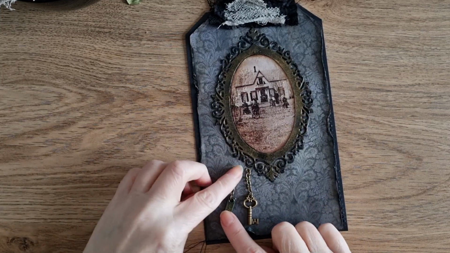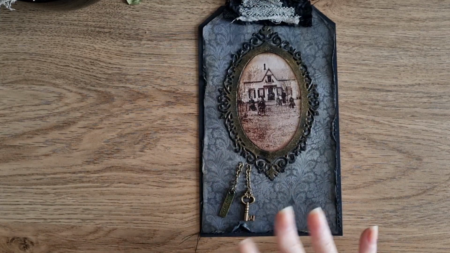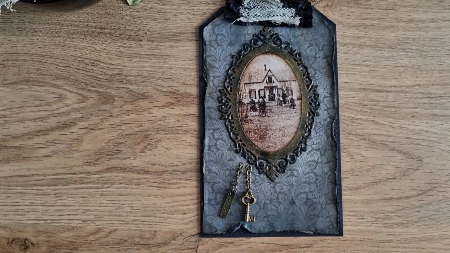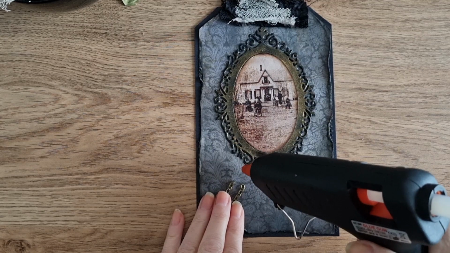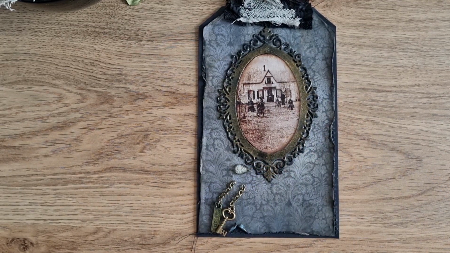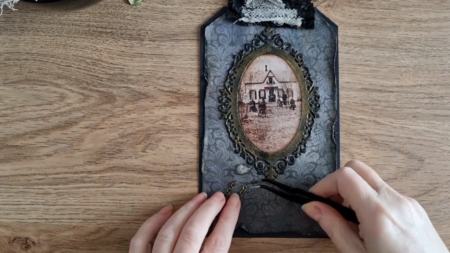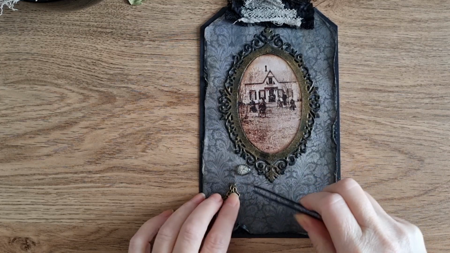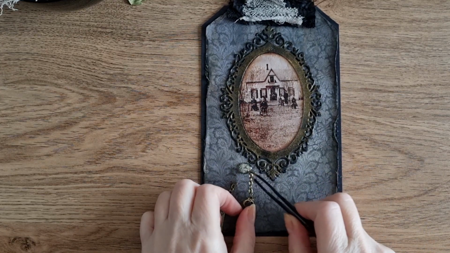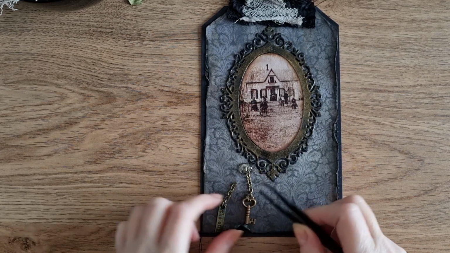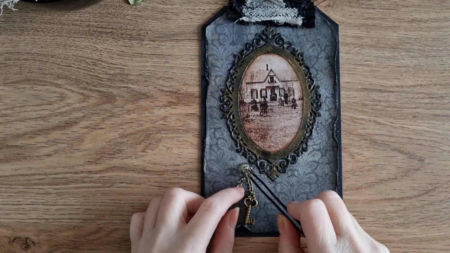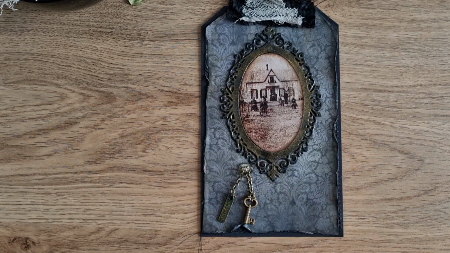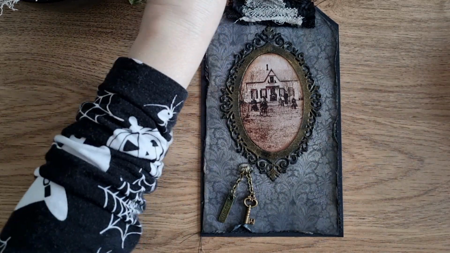But I've got nothing metal to kind of fit it to, so I'm just going to put a bit of hot glue. Just going to put a bit of hot glue. I'm going to add the chain into there, into the glue, and then this chain into the glue, like so. And that should dry nicely.